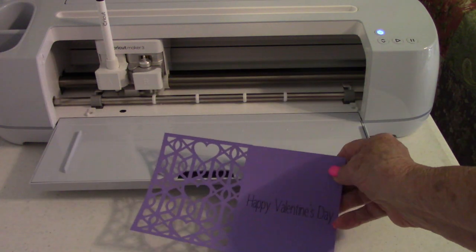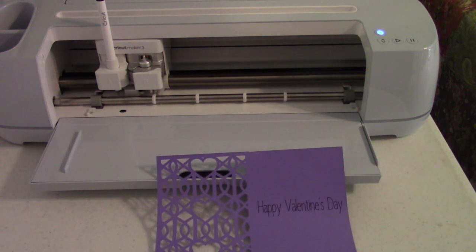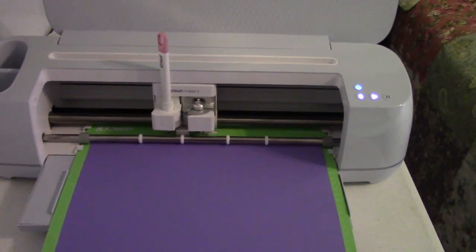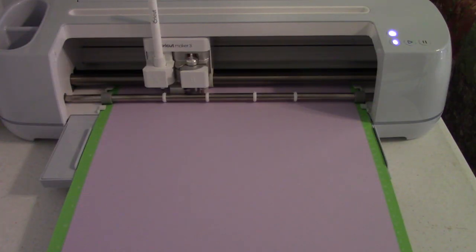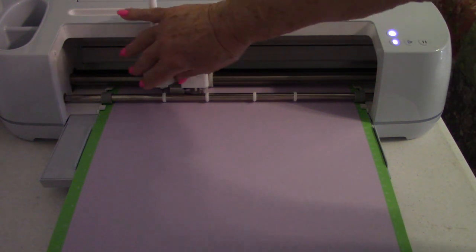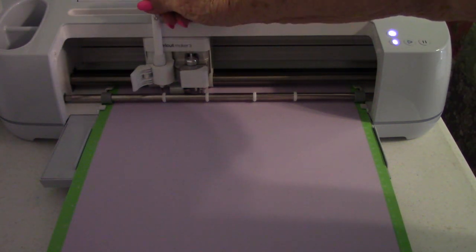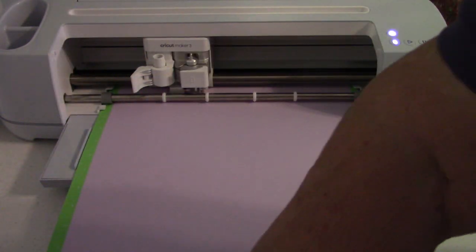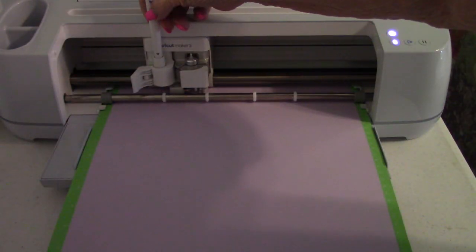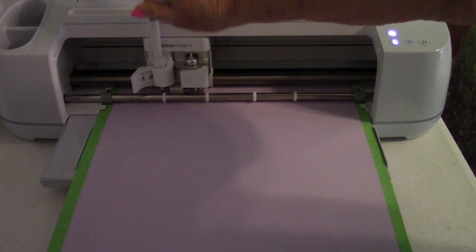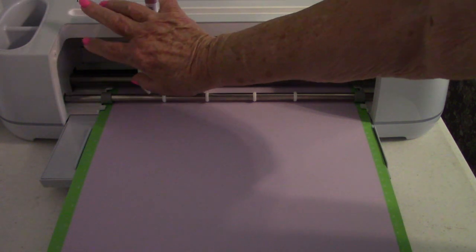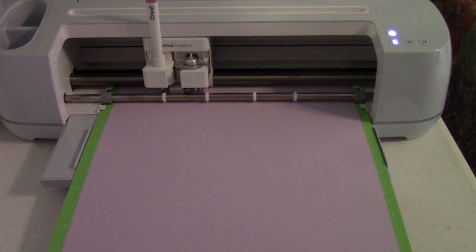All right, let me just set this down and I'm going to put on the other mat. Back in a minute. Okay, this one is going to cut out the envelope and that little inside sheet. So I'll press my start. Oh, I've got to put my scoring stylus in. Take out the pen. Put in the scoring stylus. All right.